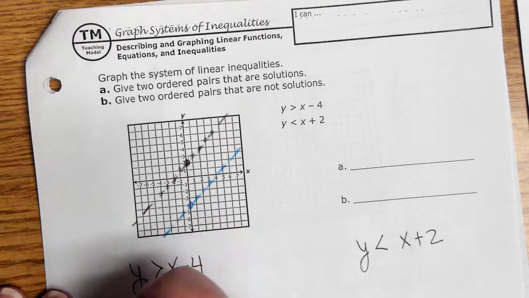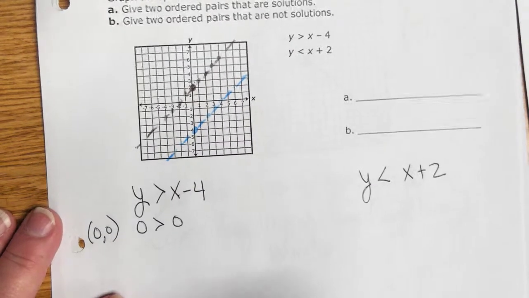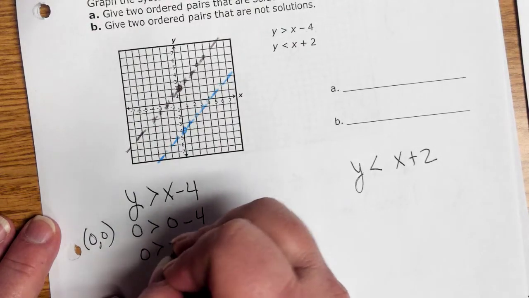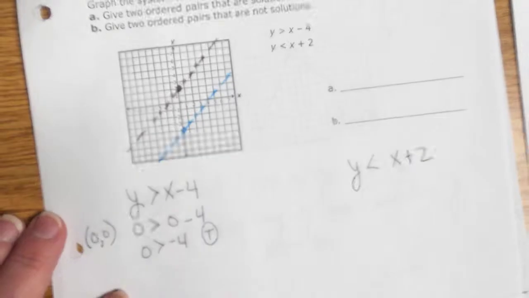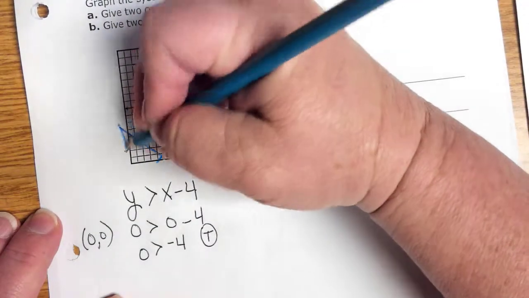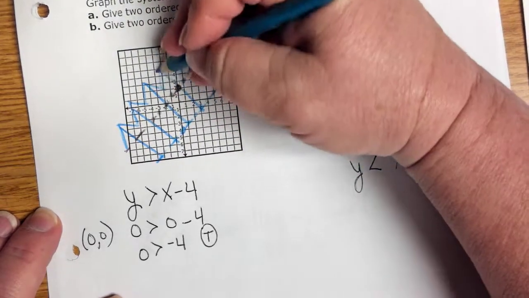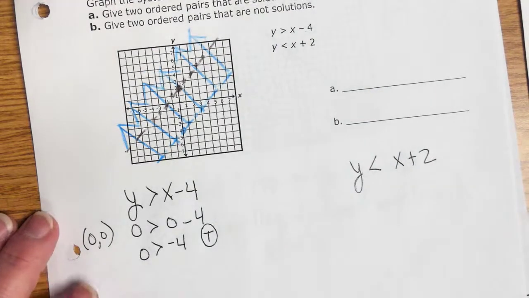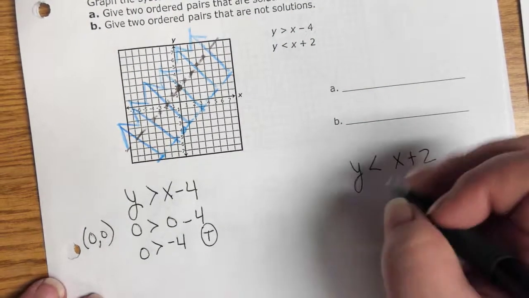So if I plug in the ordered pair 0, 0 is greater than 0 minus 4, then 0 is greater than -4. Is that a true statement? Yes, ma'am. True statement. So I know that my solution set is going to include everything this way from my line. Does that make sense? Yes, ma'am.